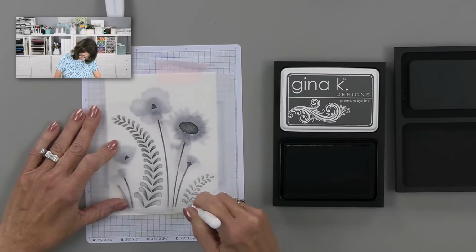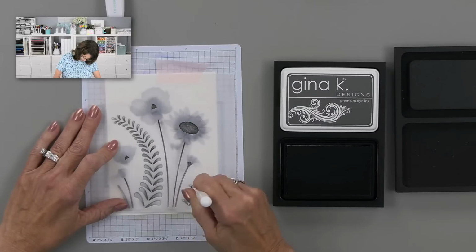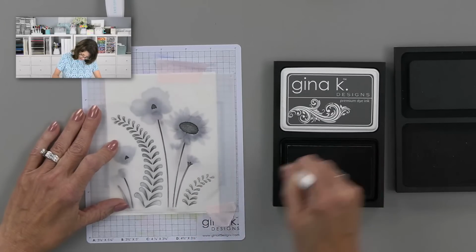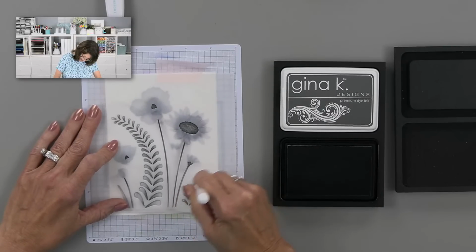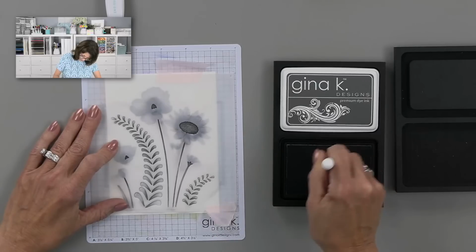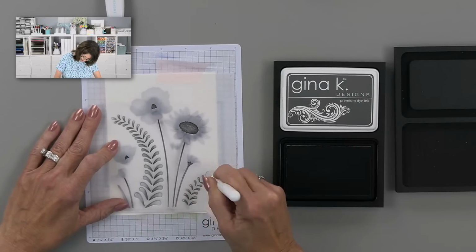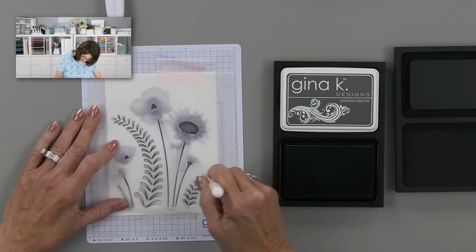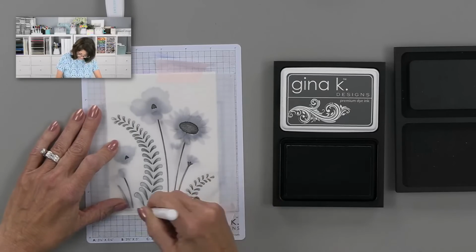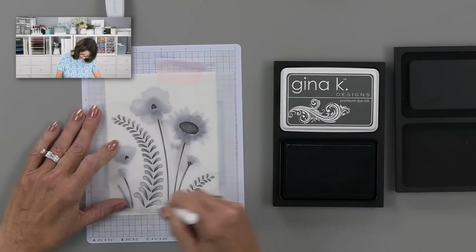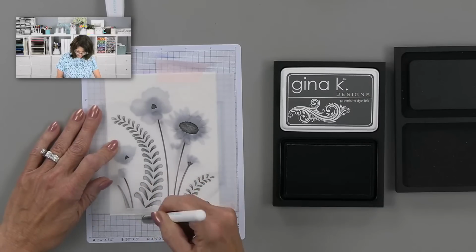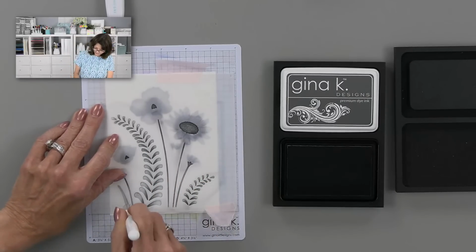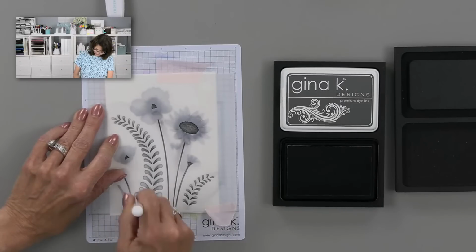And we'll do the same thing with this one. You know, this is a very detailed design. I think the Whimsical Primrose will be a little easier. Won't have as much detail though, so you will lose a little of that. Okay. I might add just a little bit down there.